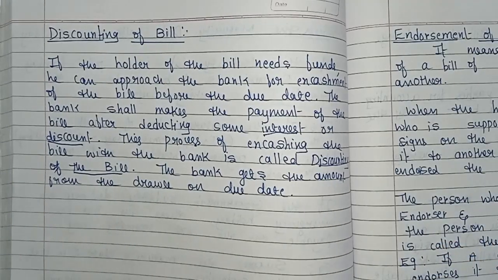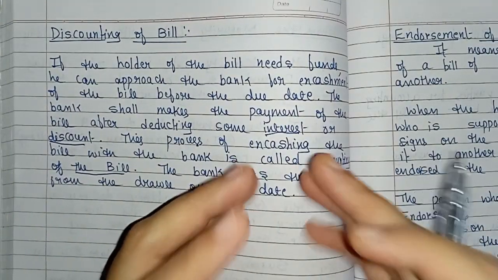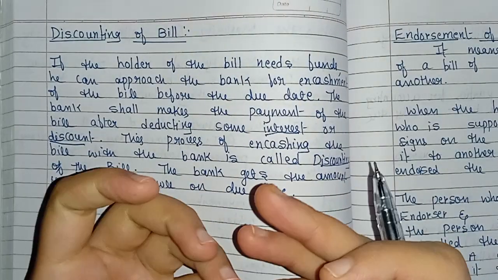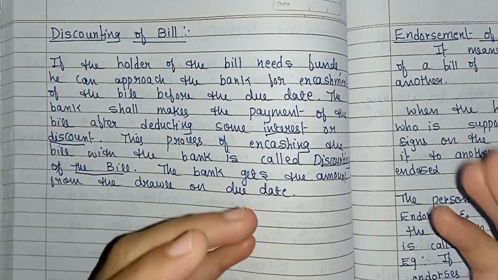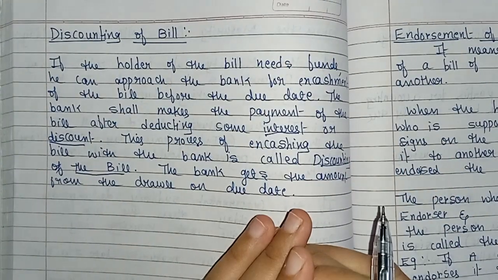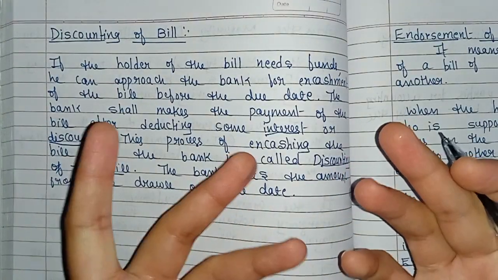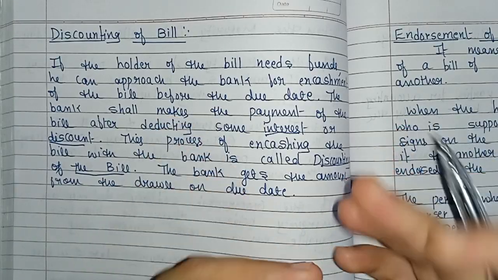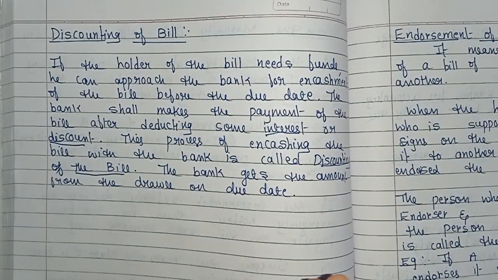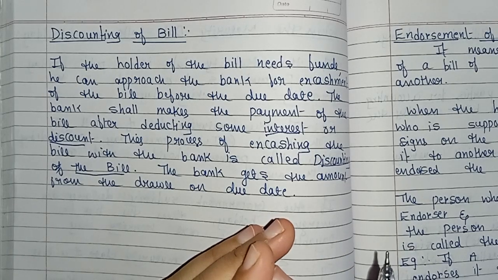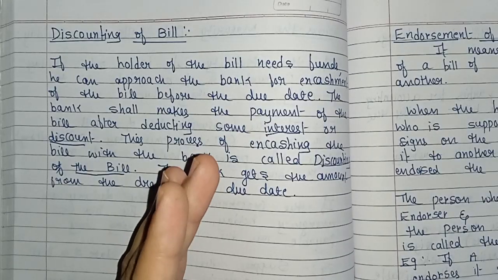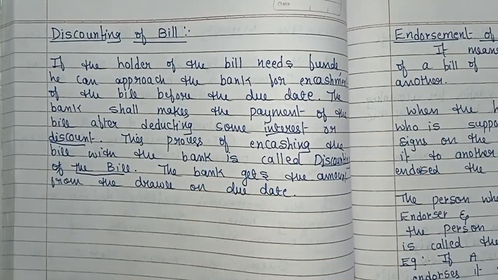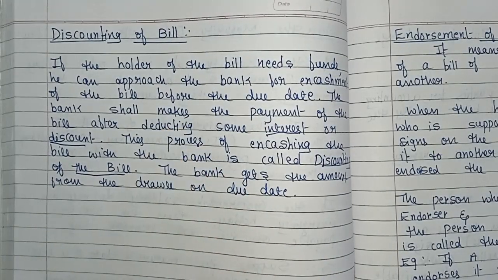Sometimes the holder of a bill of exchange or promissory note needs money before the maturity date, due to some urgency. So, instead of waiting till the bill matures, the holder takes the bill to the bank.